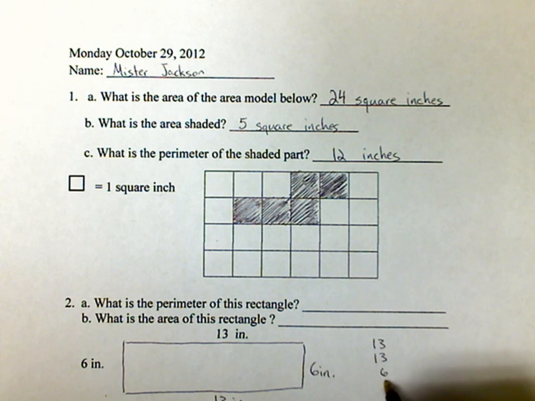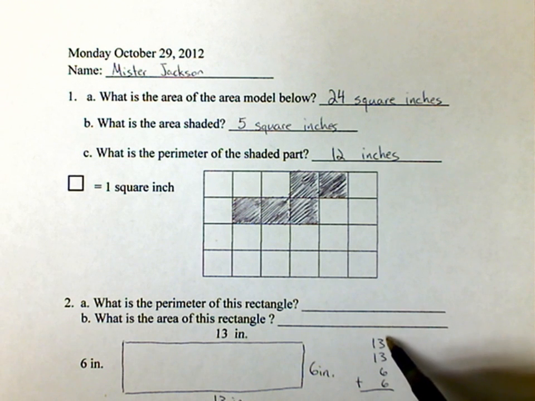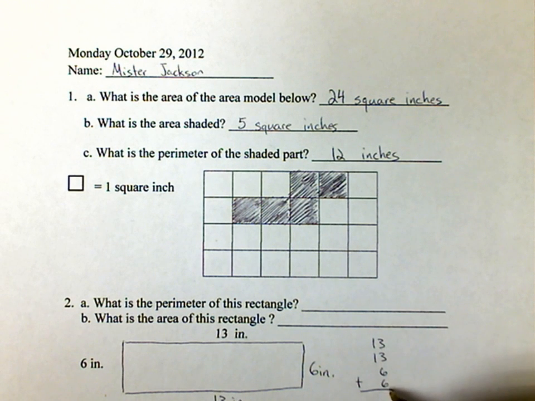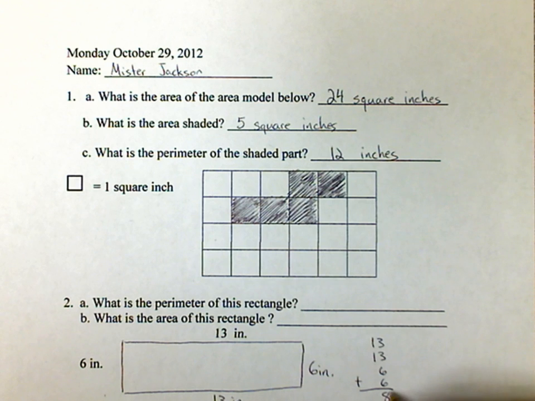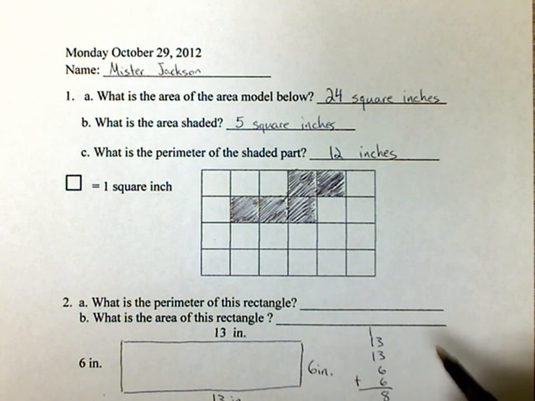13, 13, 6, 6. These are all addends because we're about to add them together. Let's start with the smallest place value, which is the ones place. 3 plus 3 is 6. 6 plus 6 is 12. 12 plus 6 is 18. So we have 18 ones, which is the same as 8 ones, and we would carry our 10 because 10 of those makes one of these.